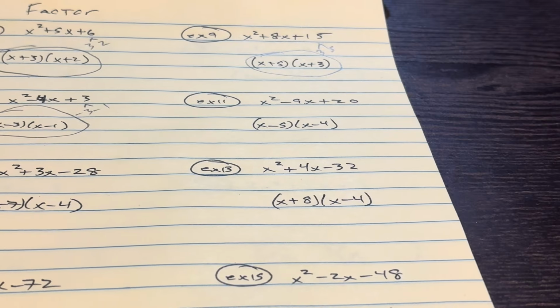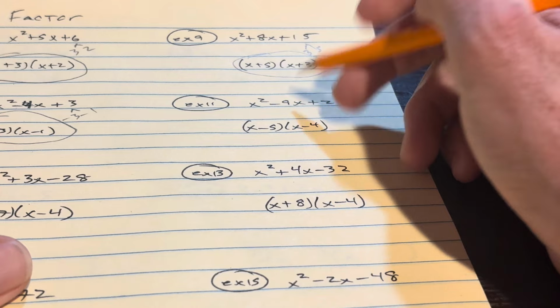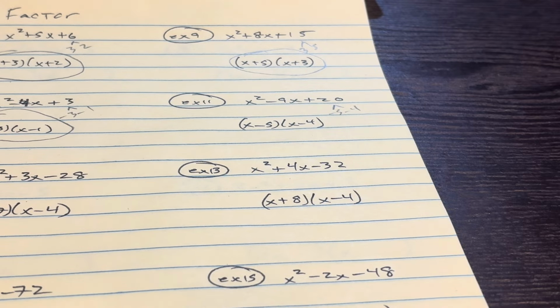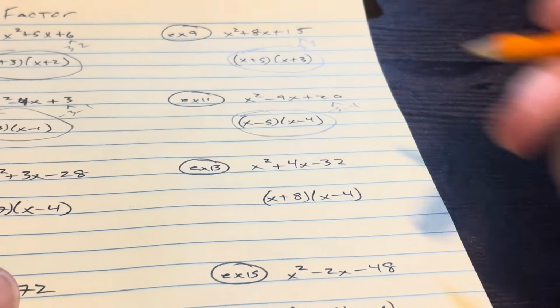On 11, what multiplies to 20 and adds to a negative 9? A negative 5 and a negative 4, or a negative 4 and a negative 5. They both have to be negative, though.